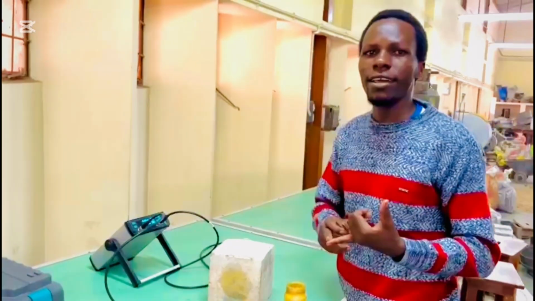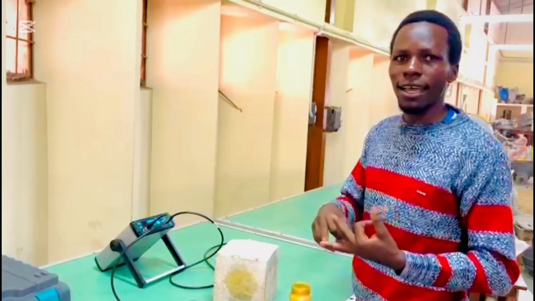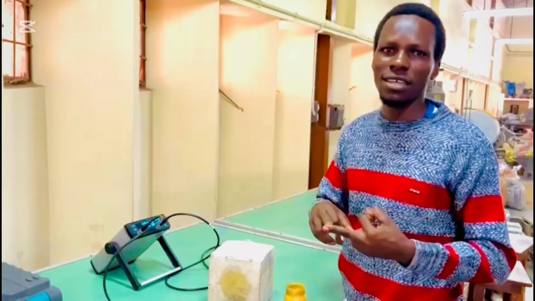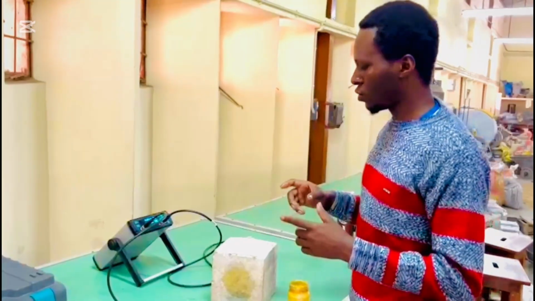That is to check for the durability of the concrete, to check how dense the concrete is, then to check for the correlations in terms of the strength of the concrete. So let me show you how you perform it.